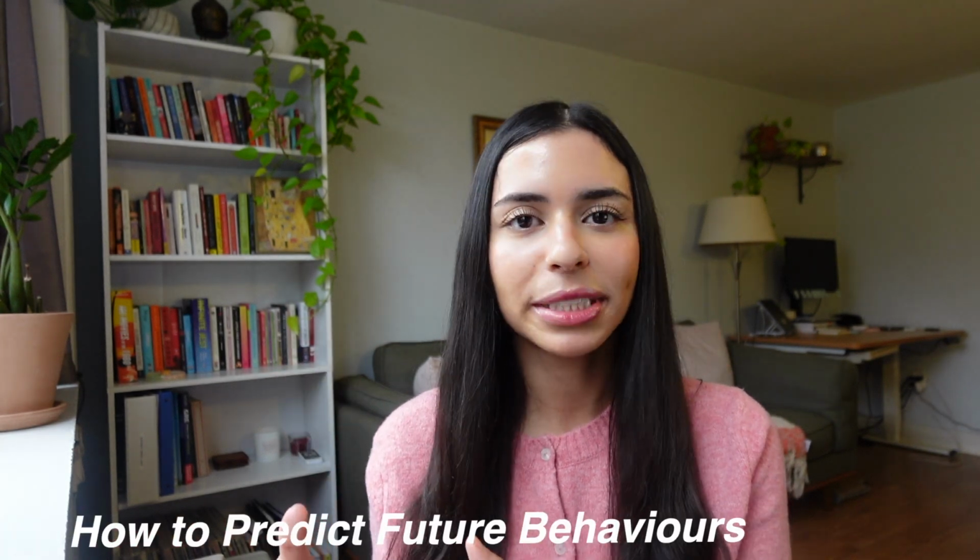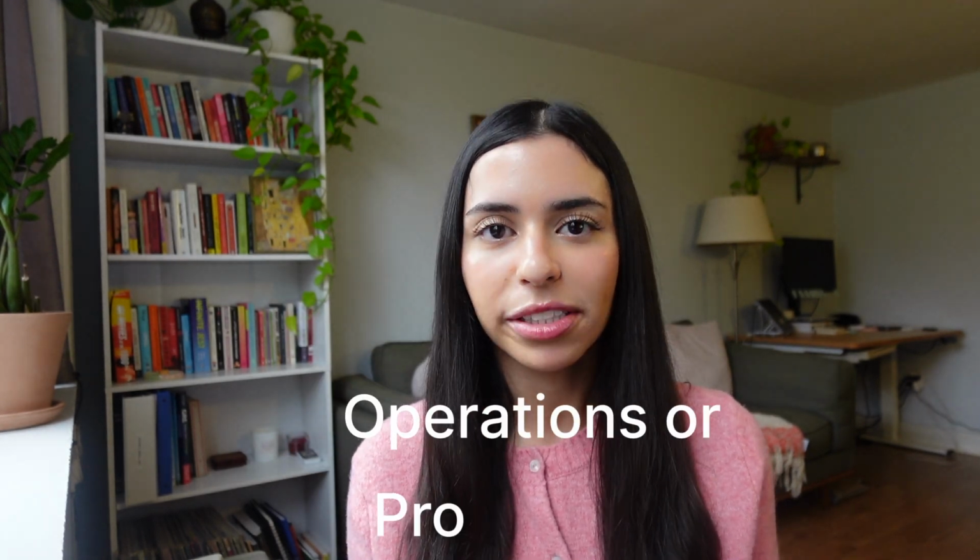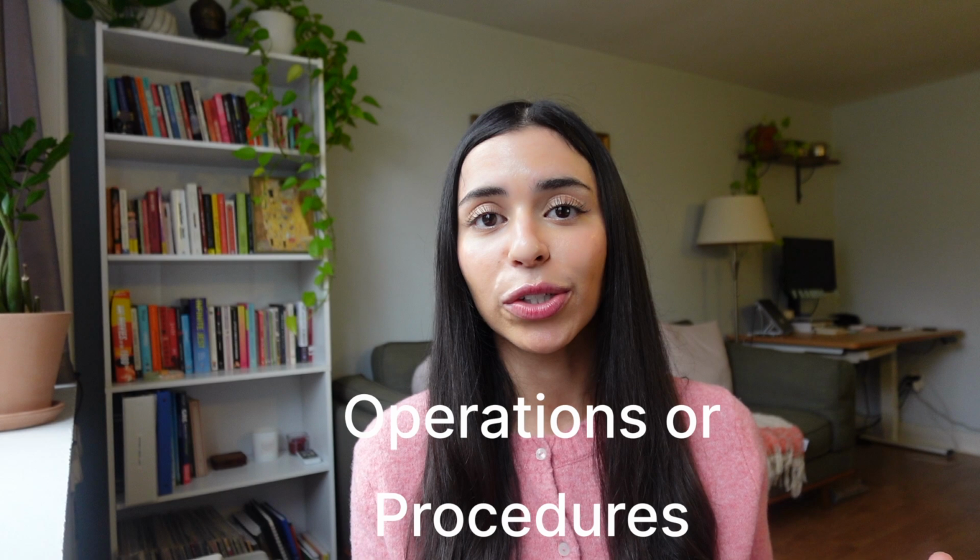This is a big deal because in science, categorizing is everything. It helps us keep track of what's happening, why it's happening, and how to predict future behaviors. So let's break it down into two main parts. First we have operations or procedures, meaning the things that we do to change or influence behavior.